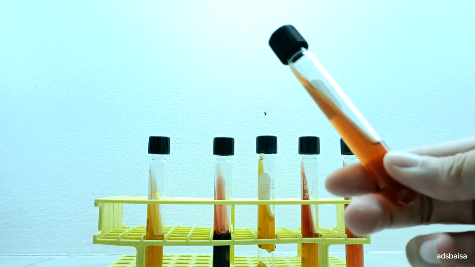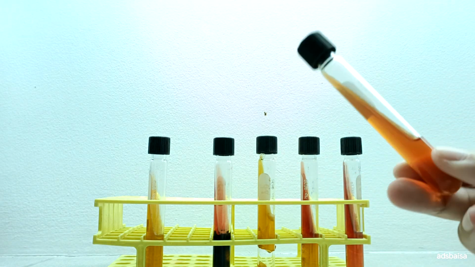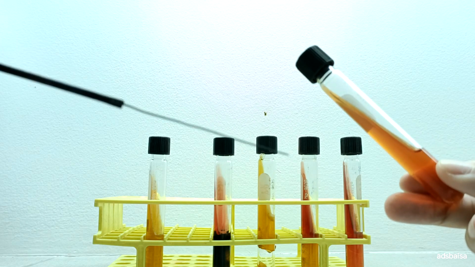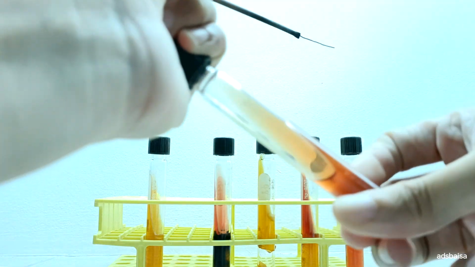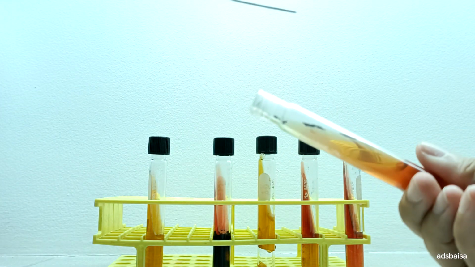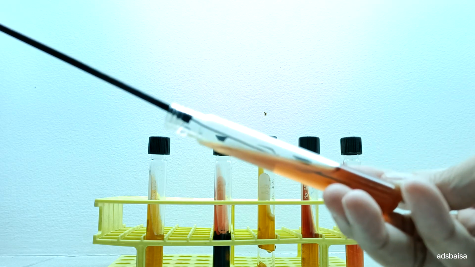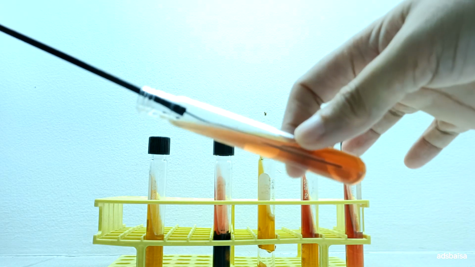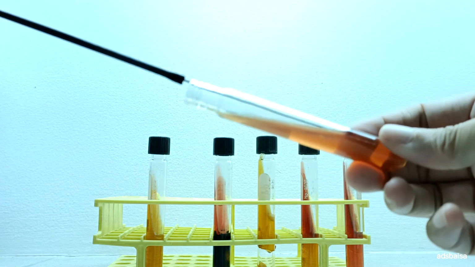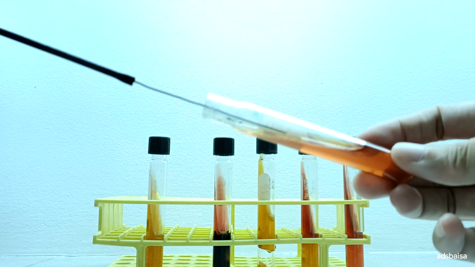So you have to get your bacteria from your culture using an inoculating needle, and then what we have to do is to stab the agar deep straight. So this one, stab the agar, and then using a zigzag pattern, streak the surface of the slant. This one.